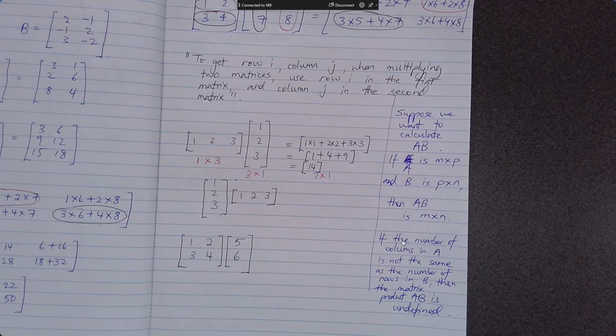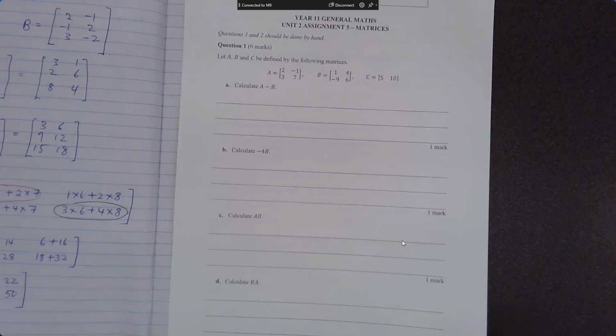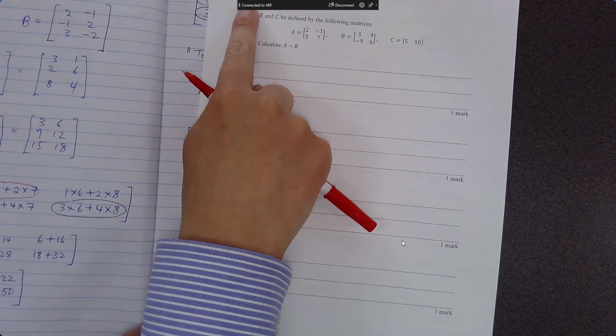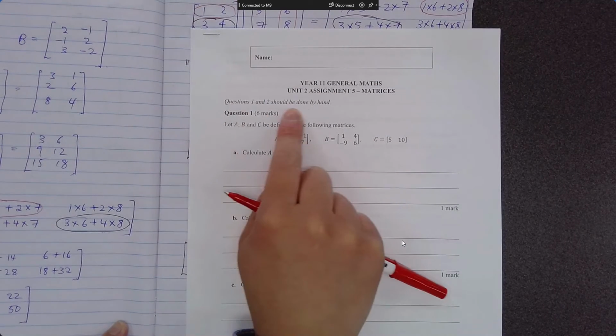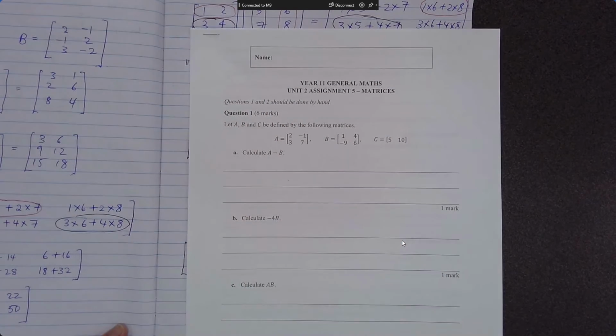Okay, who's lost? So it is in the textbook, and you will always be allowed to use a calculator in an assessment, except for the first 2 questions on the assignment. Simply do that by hand. So in questions 1 and 2 of your assignment, I ask you to do it by hand. Okay? Just this once, so that you understand what's going on.